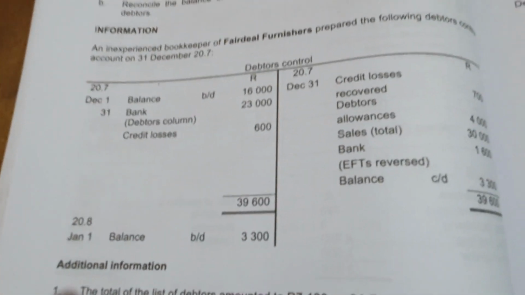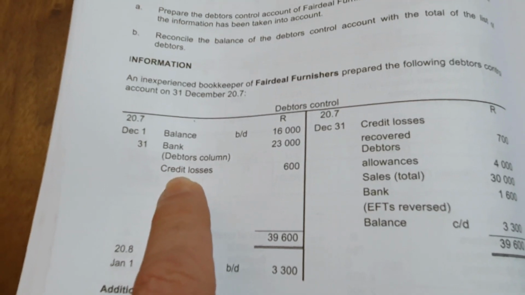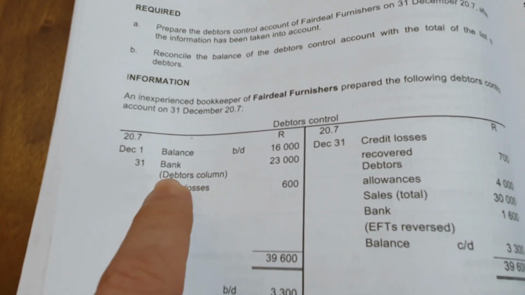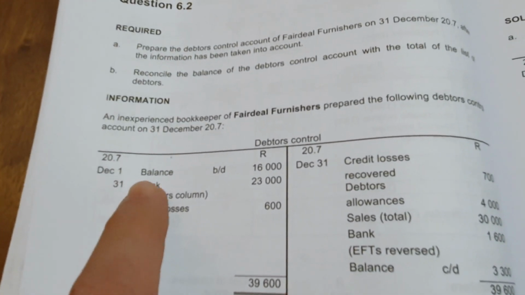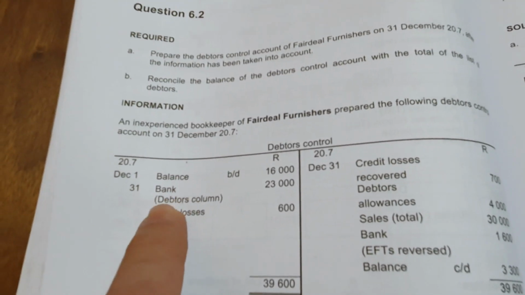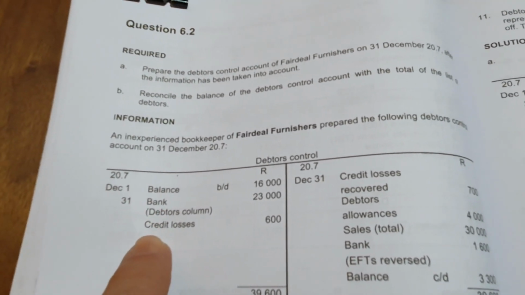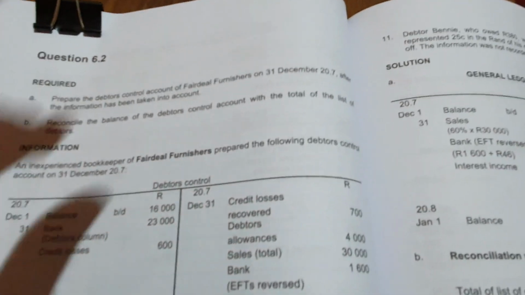Therefore, the payments received and the accounts written off should not be on the debit side of the debtors control account. When we are going to do part A of the required, then when we reconstruct the whole debtors control account from scratch, then these two accounts, bank and the credit losses, should move towards the credit side.